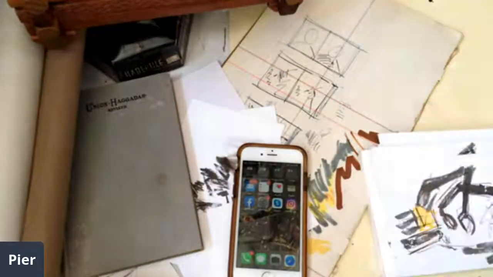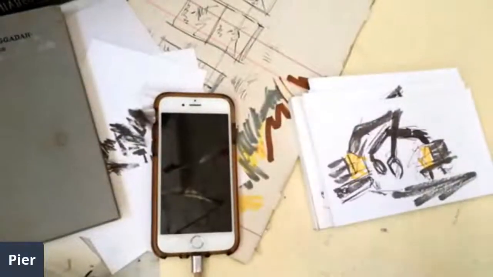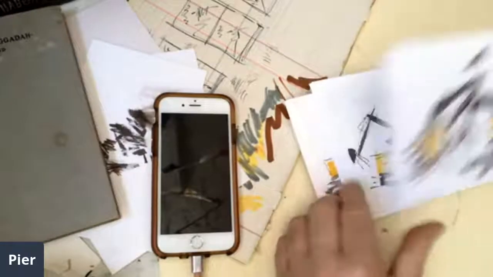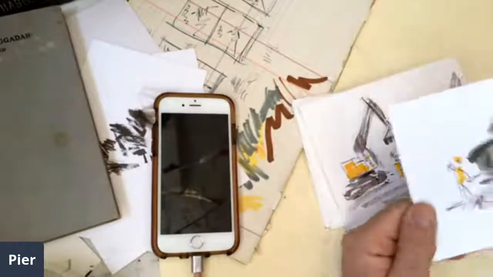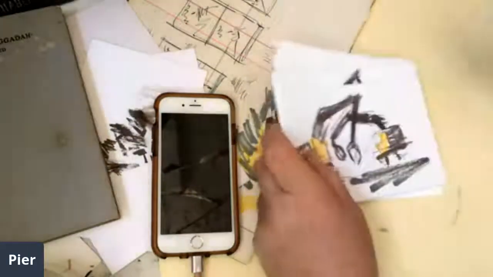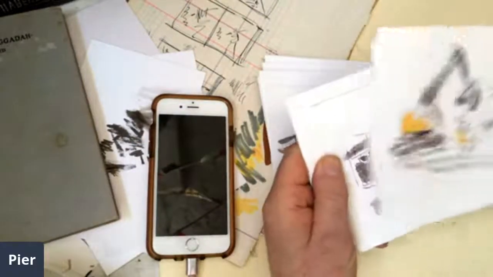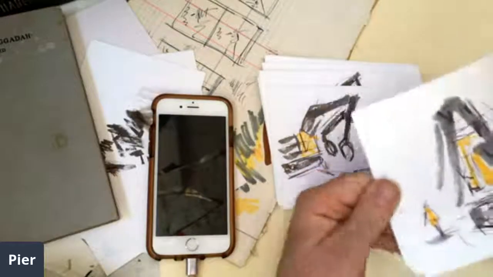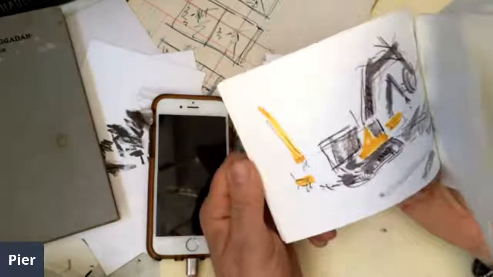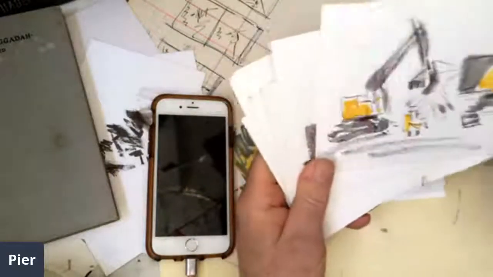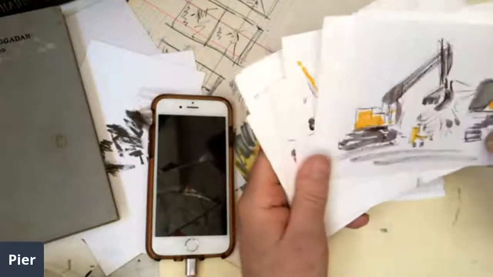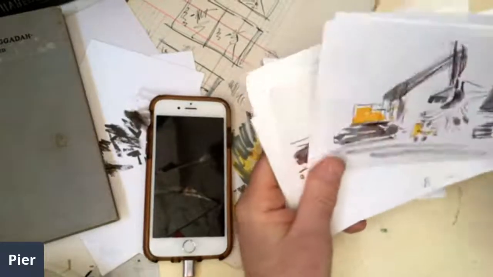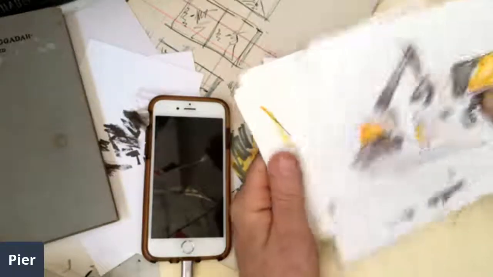Yesterday, I did a number of drawings of the construction, or in this case, the destruction cranes and whatever these things are, excavators, as they were working on removing a building that was being demolished. And the building is almost completely gone.